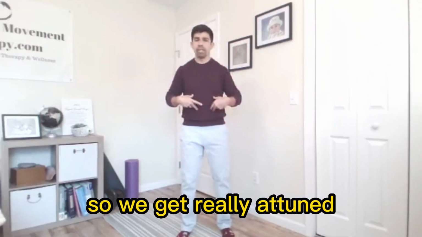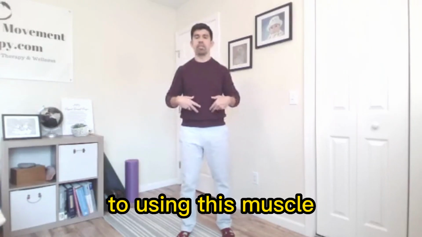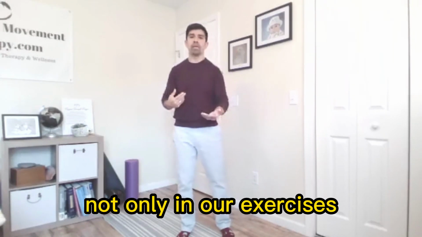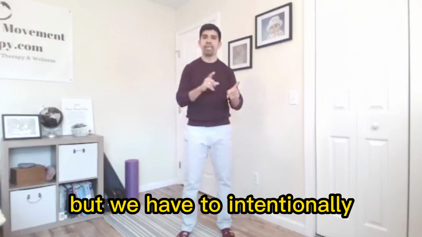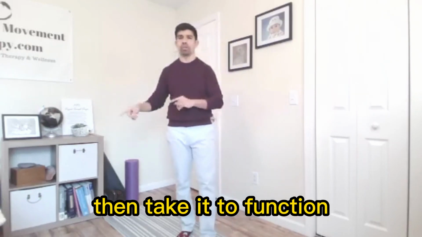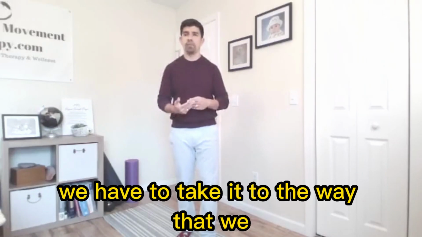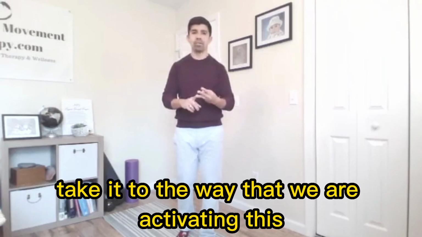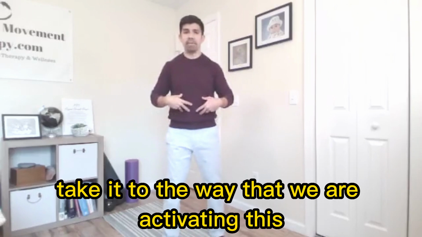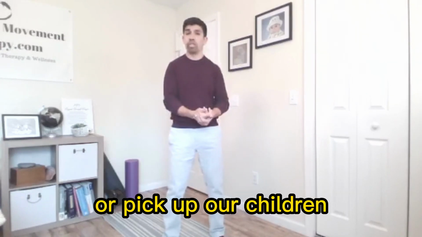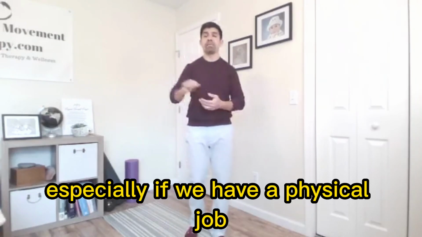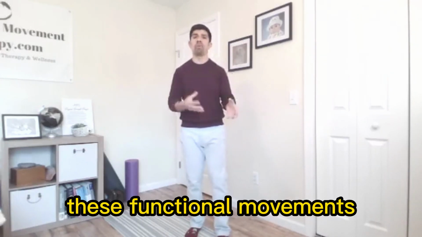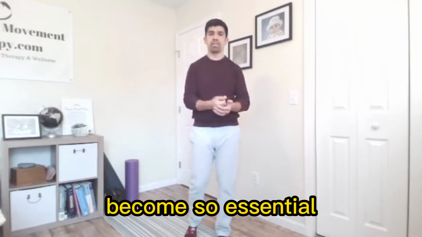So we get really attuned, really accustomed to using this muscle, not only in our exercises, but we have to intentionally then take it to function. We have to take it to the way that we are doing the dishes, take it to the way that we are sitting at our desk, take it to the way that we are activating this to pick up the laundry or pick up our children, especially if we have a physical job. Then these motions, these functional movements become so essential.